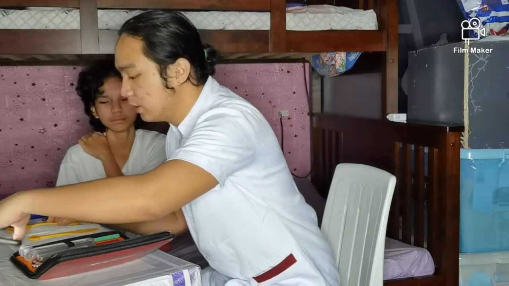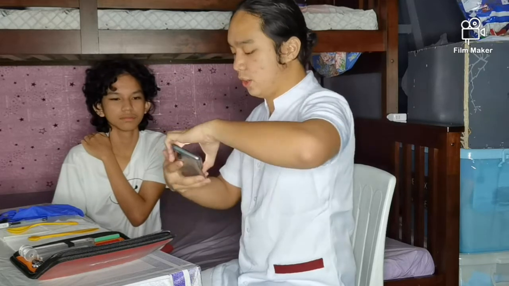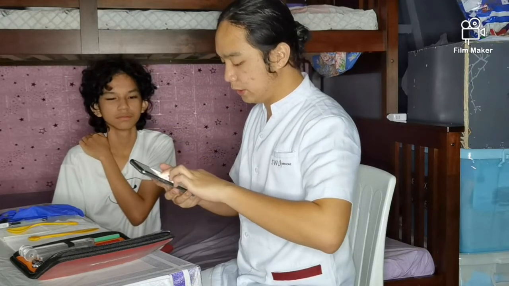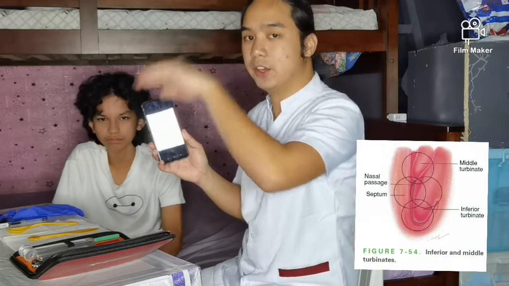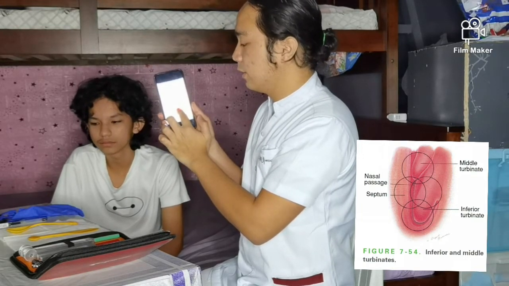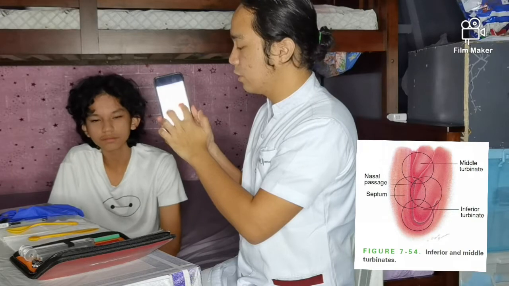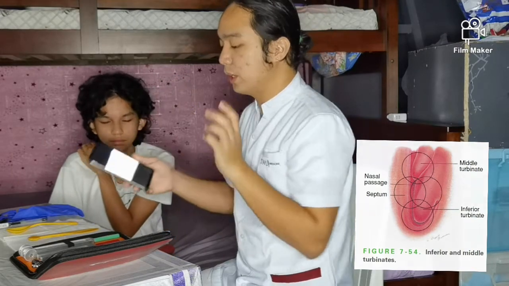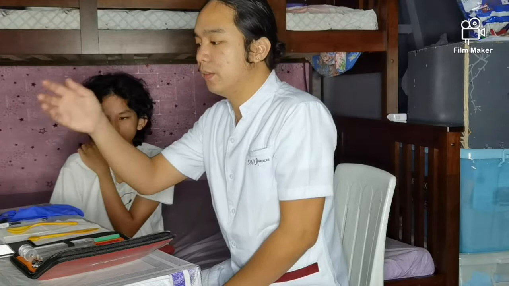Okay, since this is just improvised, I'm gonna show you a picture. So you need to test the left and the right nostril. So here, in testing it, you need to be going up in a direction going up. First you check the inferior turbinates, then the septum, nasal passage, then the middle turbinate. The most accessible is the anterior portion of the nasal septum. That is the location of most epistaxis because of trauma from picking the nose.